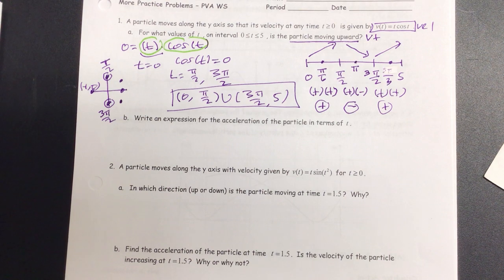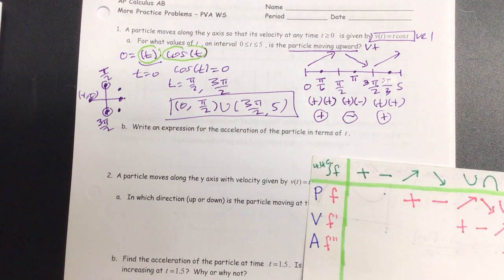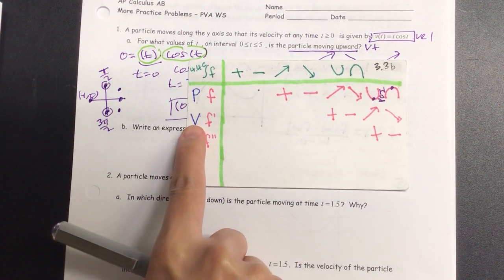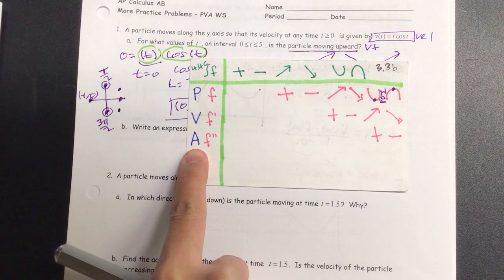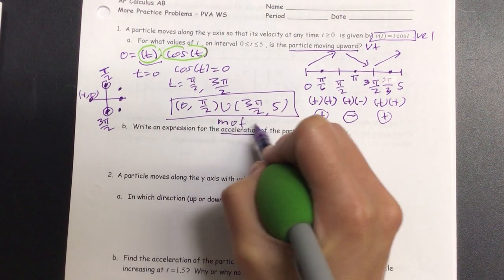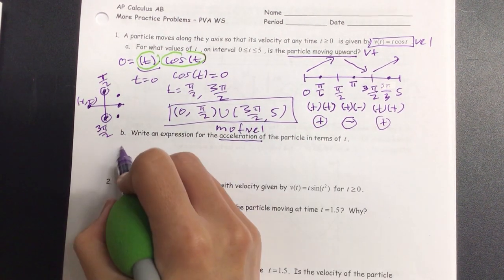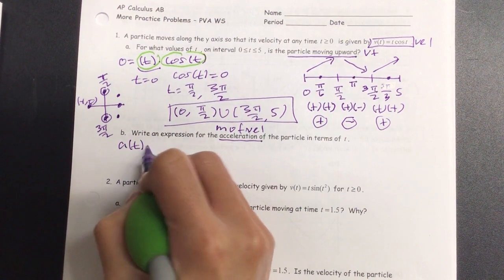Okay, part B. Luca, let's read. Write an expression for the acceleration of the particle in terms of t. Okay, so right now we know the velocity. I'm asking you for the acceleration, so we need to find the derivative. So let's underline acceleration and write this as a slope of the velocity, or just find the derivative. So we have a of t.